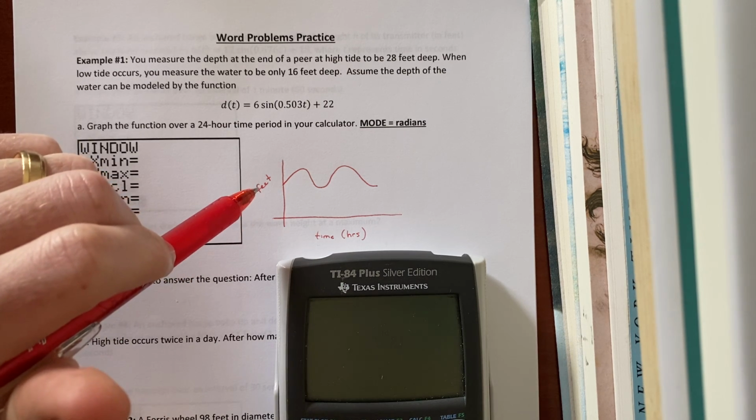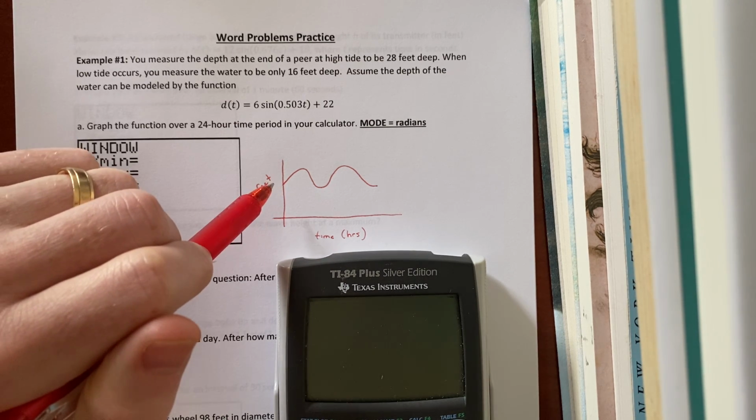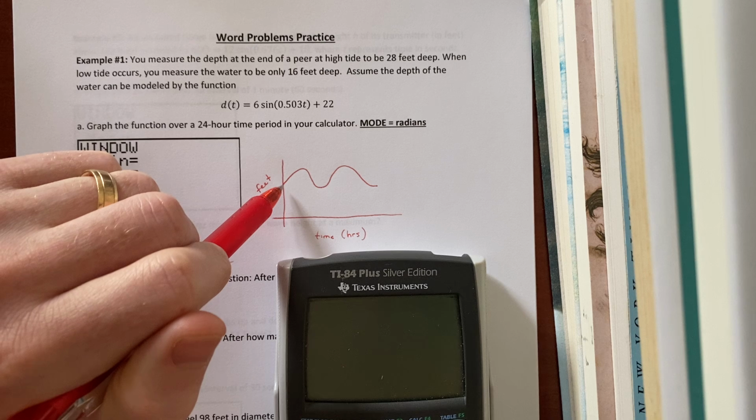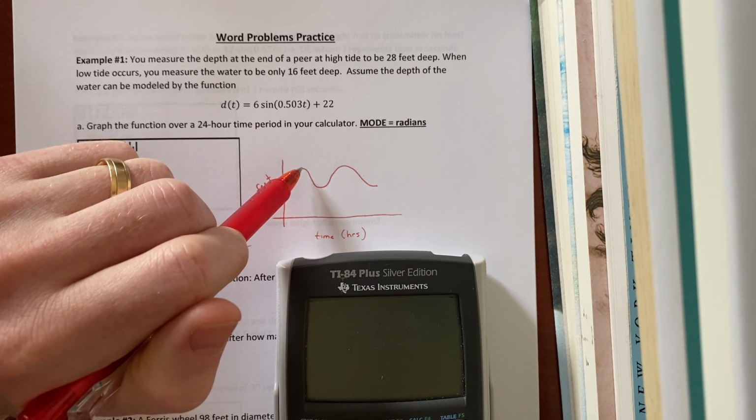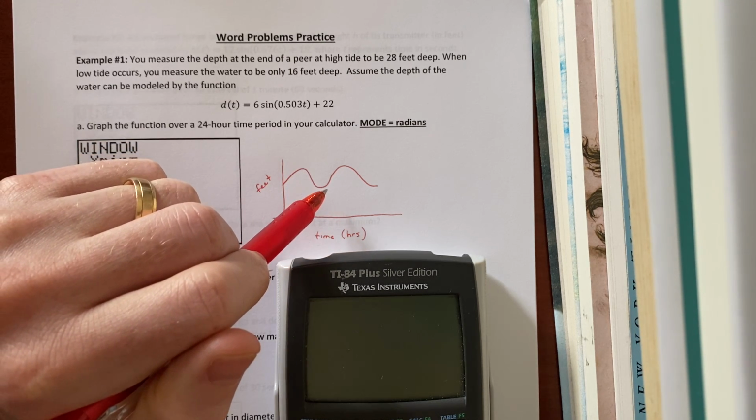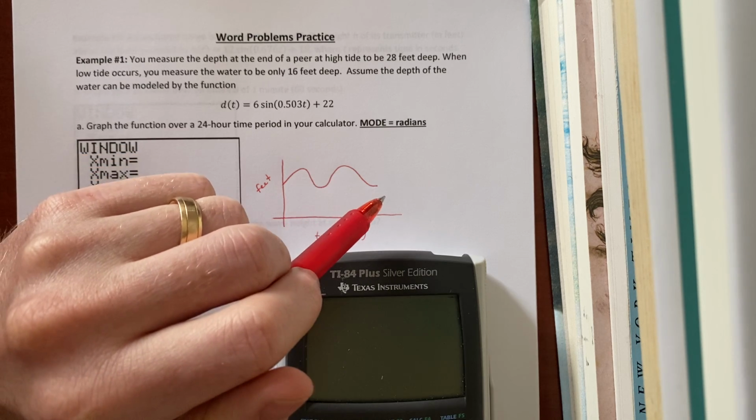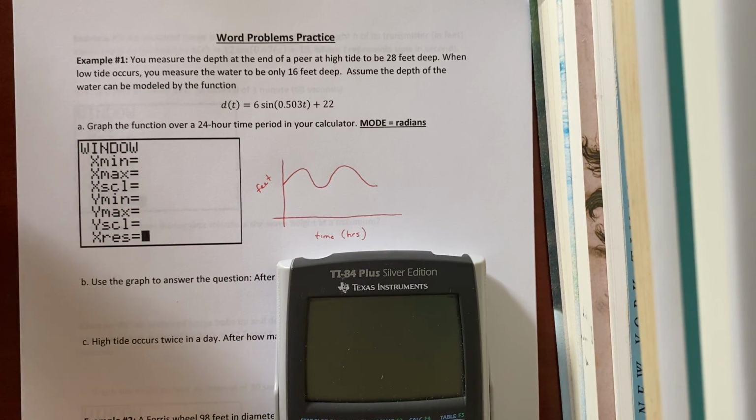Once again, this is just a sketch. It's starting at 22 feet deep, and then it's going to go all the way up to 28 feet, and then come all the way back down to 16 feet, and it just starts repeating that process, just like how the tide rolls in.